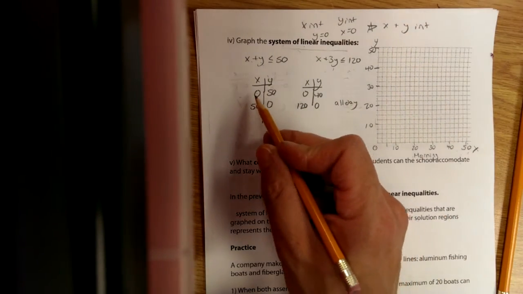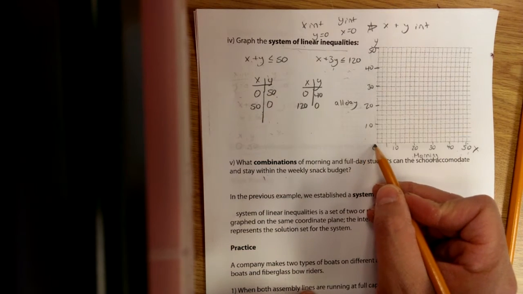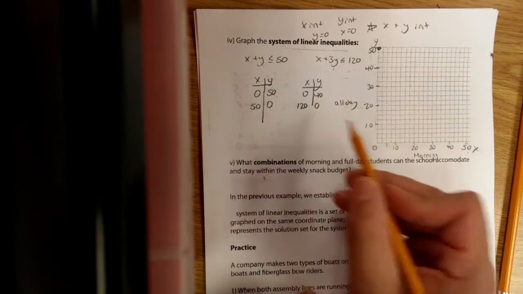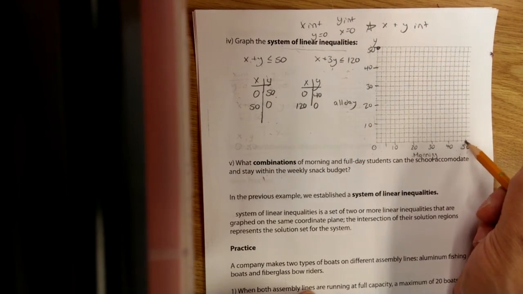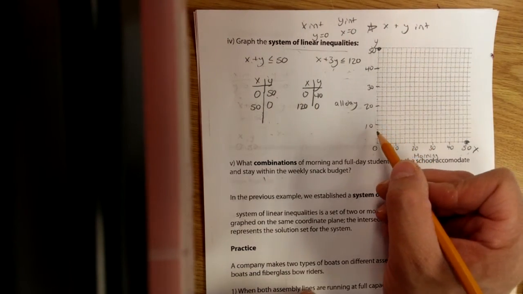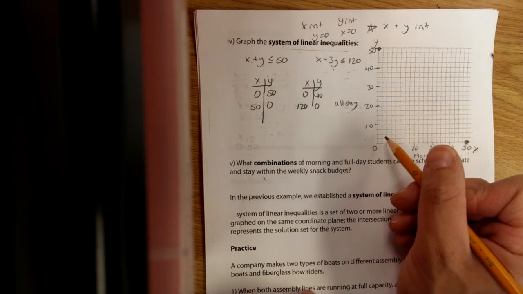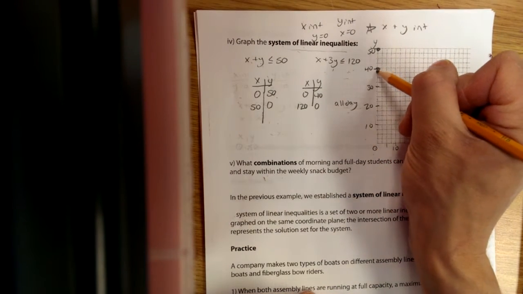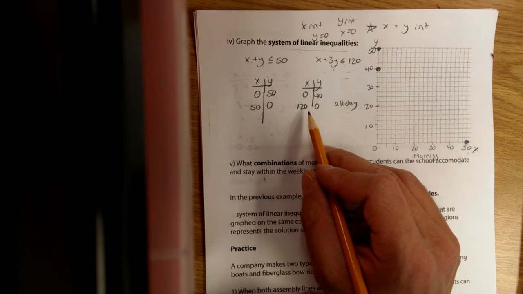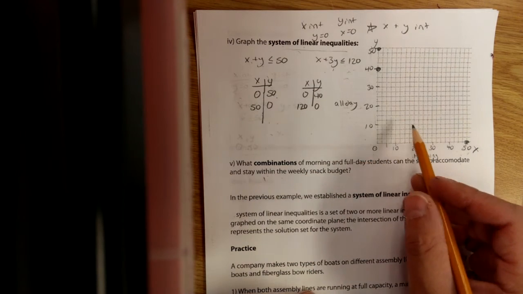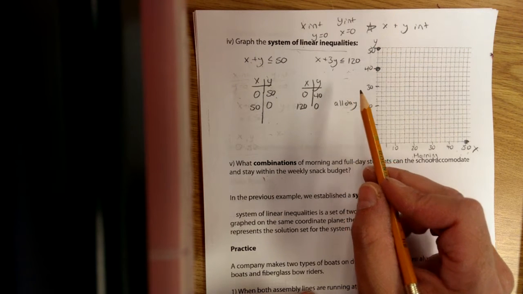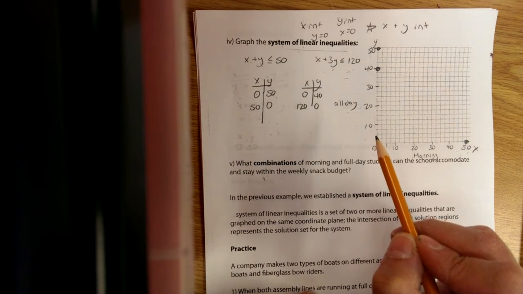So let's graph the first one, 0, 50. So 0 for x, 50 for y. There's your first point. X is 50, y is 0. There's your second point. X is 0, y is 40. And x is 120, y is 0. Now that's off the grid, so this isn't going to really work. So what do you do here?